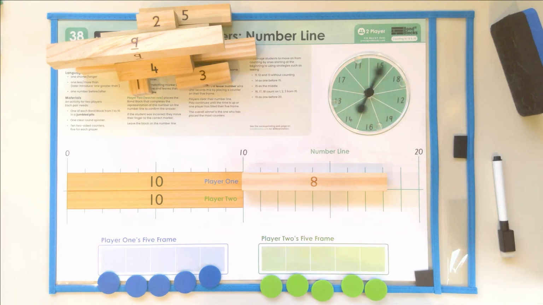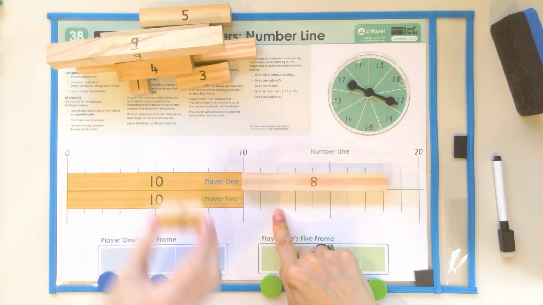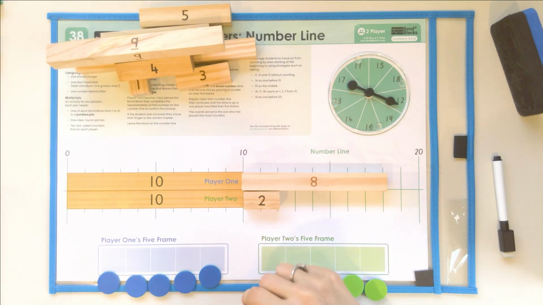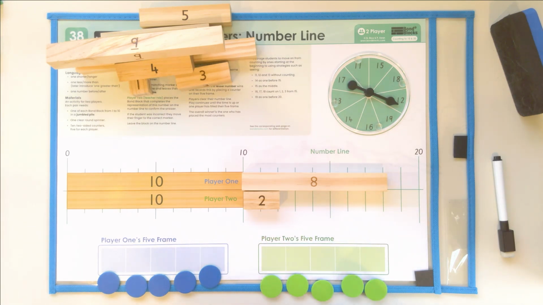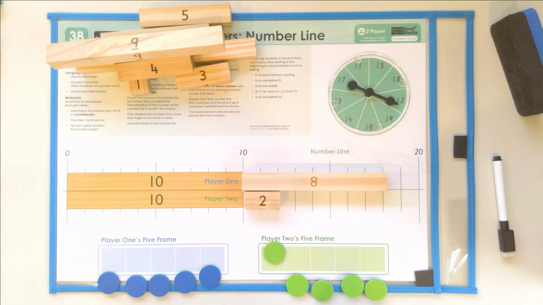I'll spin for my turn. 12. I think it's there. And Lily will check me. Excellent. Now, Lily, because we've been thinking about counting backwards, this time, whoever's got the smaller number or the least is the winner. So this time, I win.